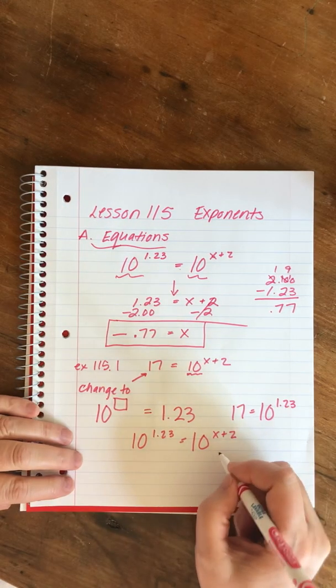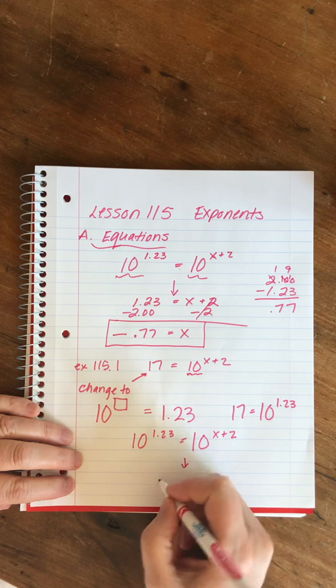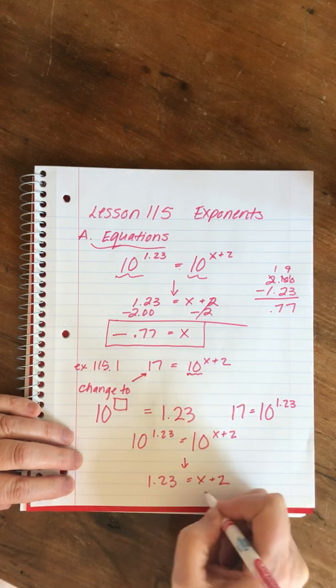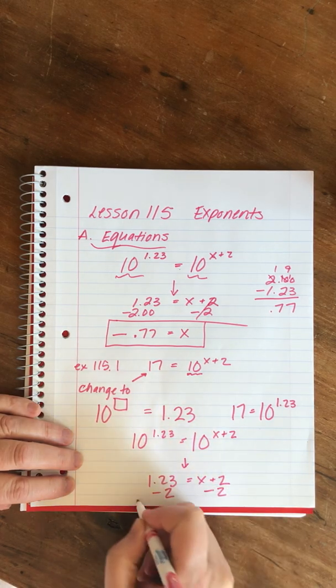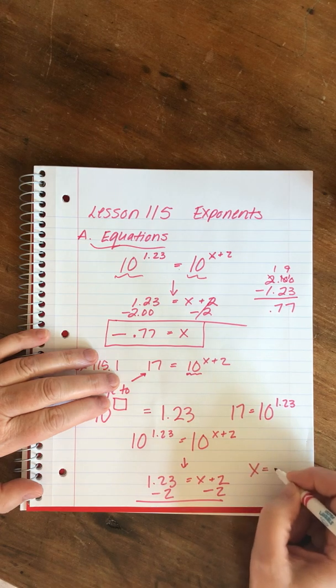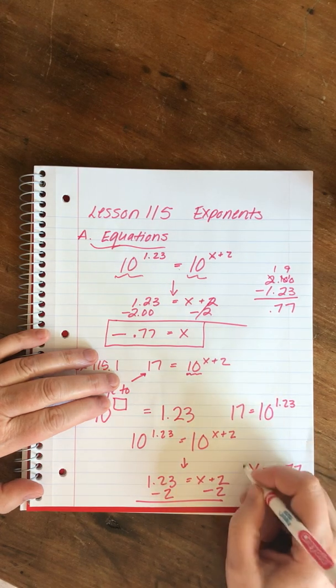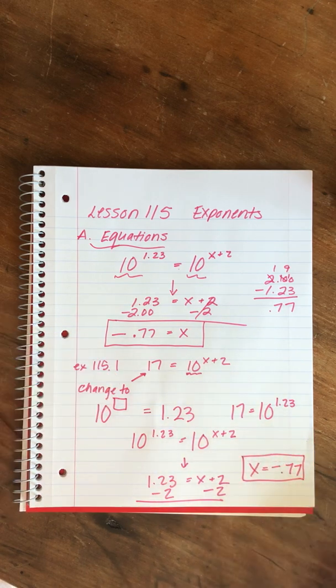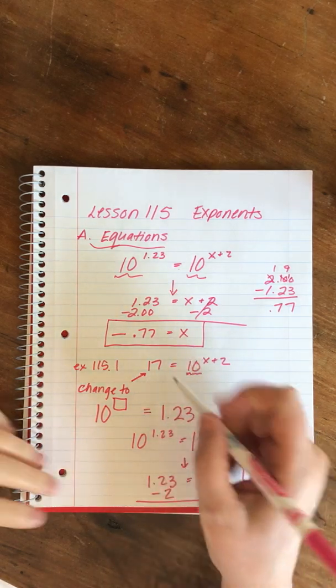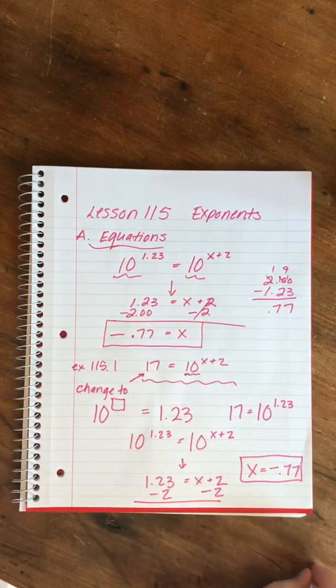We know that we can take the exponents off. So we get 1.23 equals x plus 2. We subtract 2 from both sides. We already did that up here. We know that x equals negative 0.77. Okay? This answer is neither an exponent, a base, or a number in our sense of that, but it is an algebraic solution to this original problem.